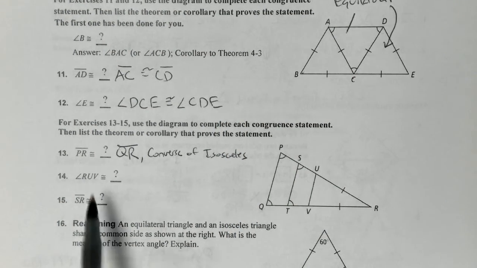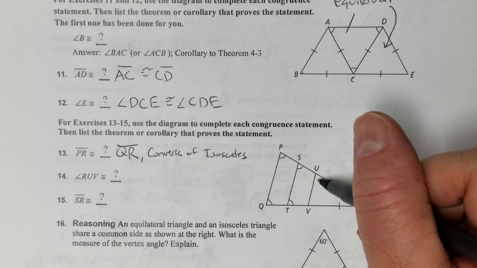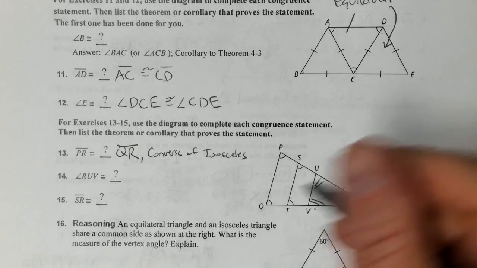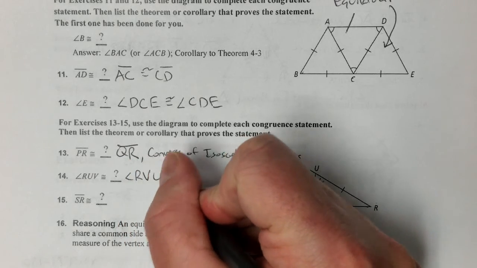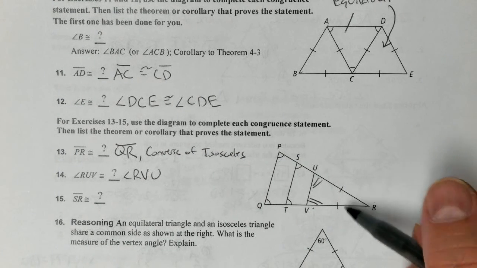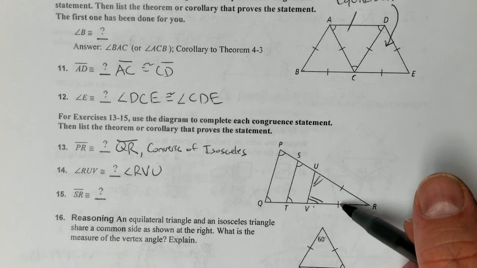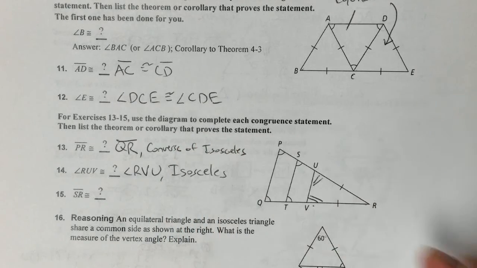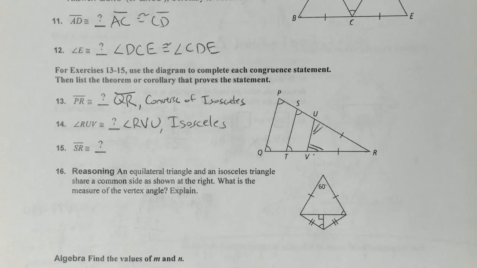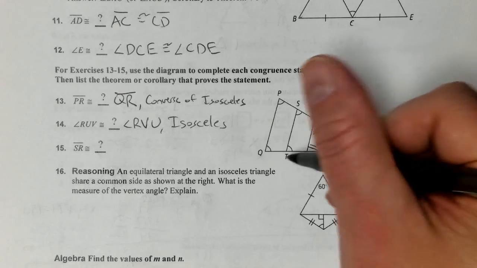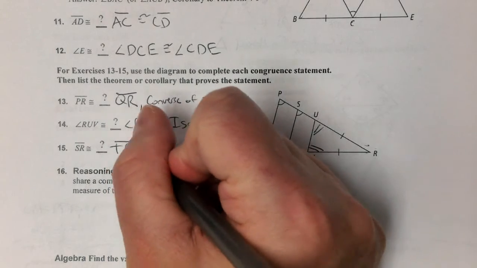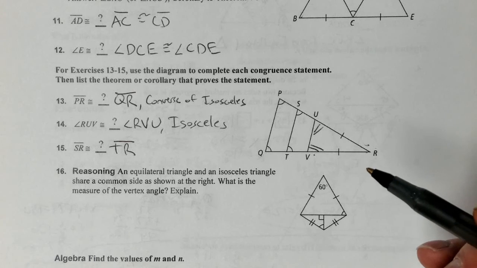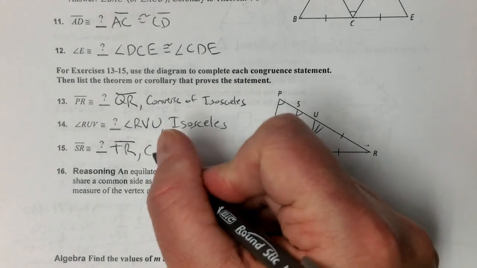And for RUV, that's this angle. And so then it'd have to be this angle, which is RVU. In this case, we have sides equal, so instead of converse of isosceles, it's just going to be isosceles. And then we've got SR, which means we're going to have TR. And because angles are equal first, then it's converse.